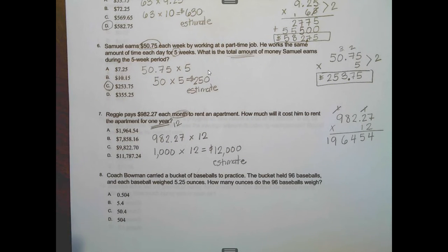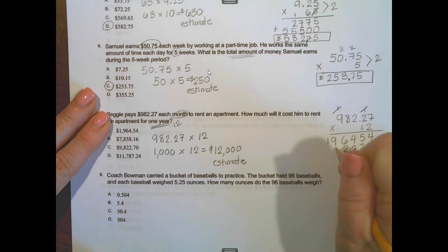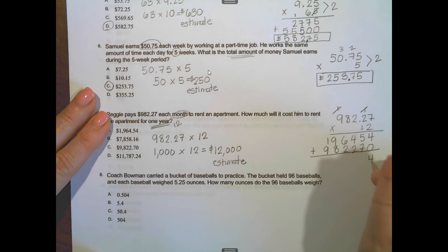All right, let's look at our 1 in the tens place. We need our place value holder. 1 times 7 is 7. 1 times 2 is 2. 1 times 2 is 2. 1 times 8 is 8. And 1 times 9 is 9. We're going to add those partial products.